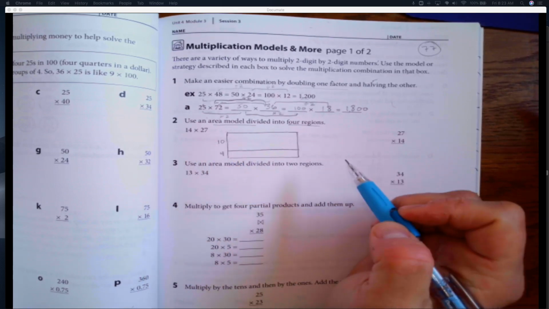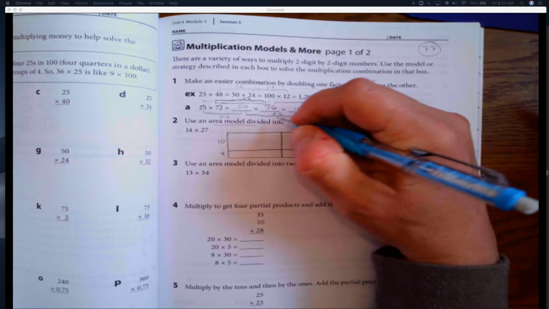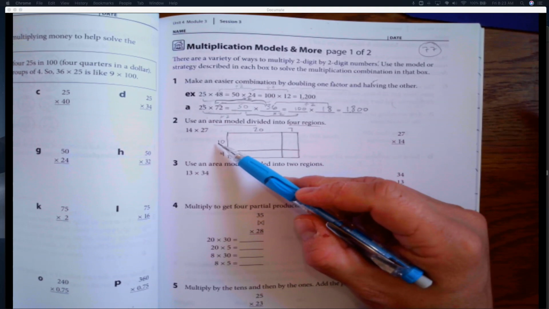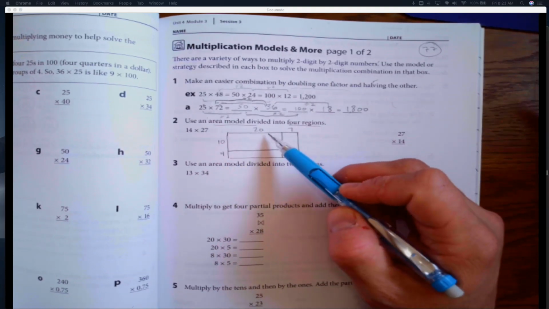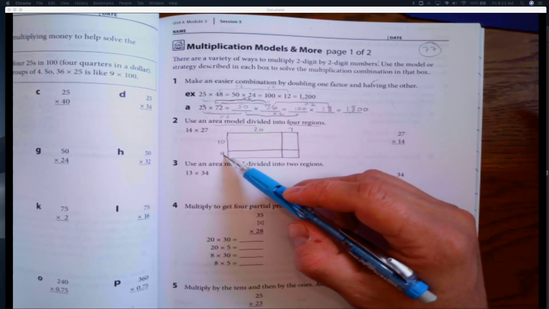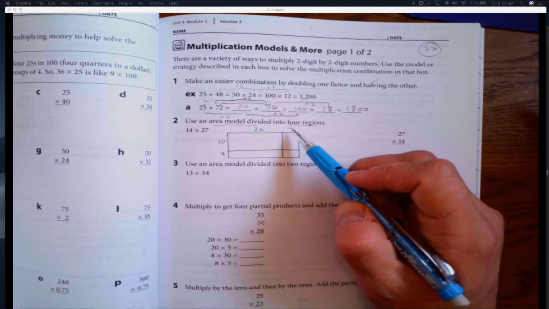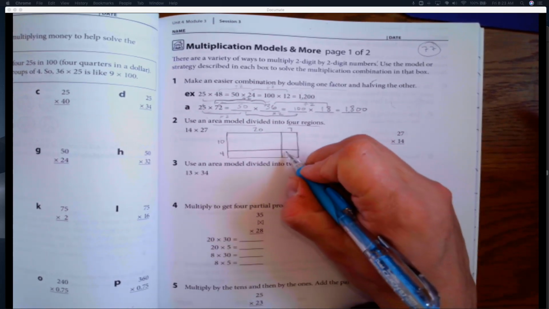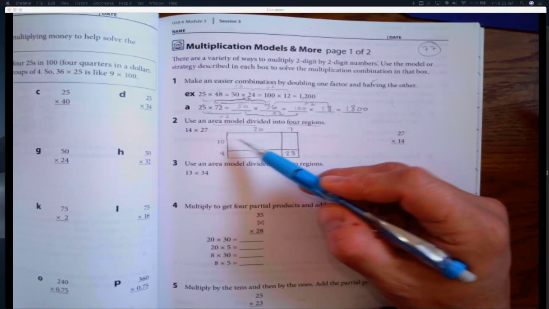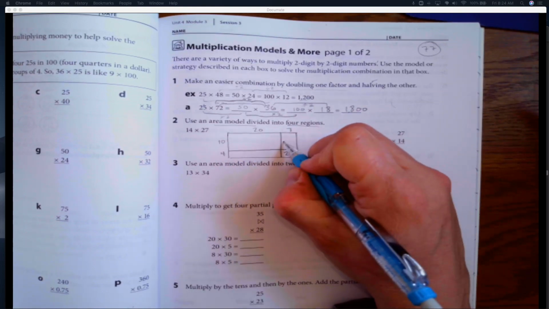And then we're going to split 27 into what? Good, 20 and 7. Okay, so we split 14 into 10 and 4, and 27 into 20 and 7. Now we are multiplying. So I like to start with the 4 times 7 first. I like to do the 7s first. 4 times 7 is 28. And then I like to do the 10 times 7. 10 times 7 is 70.